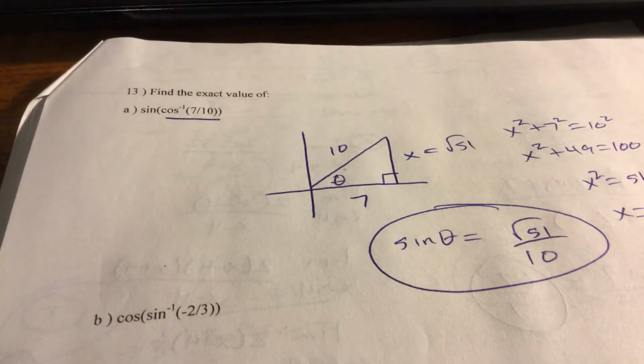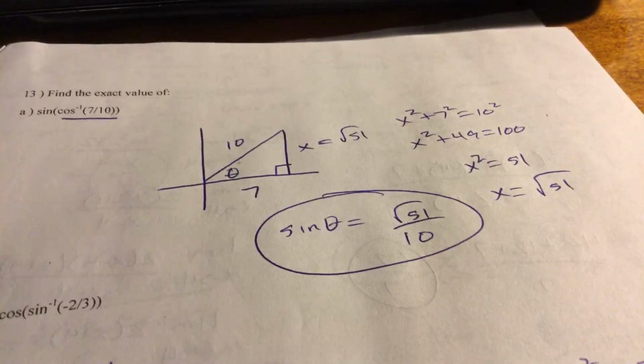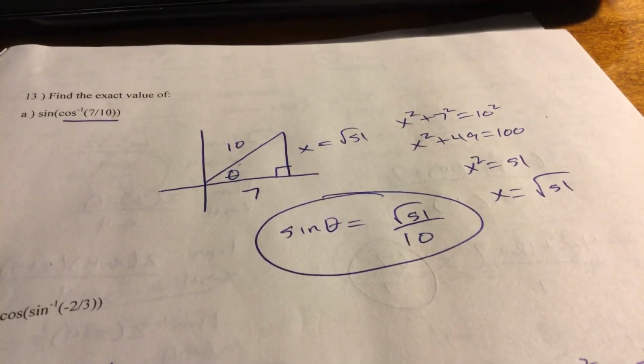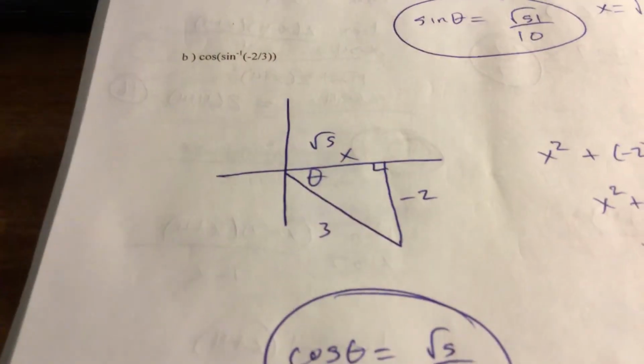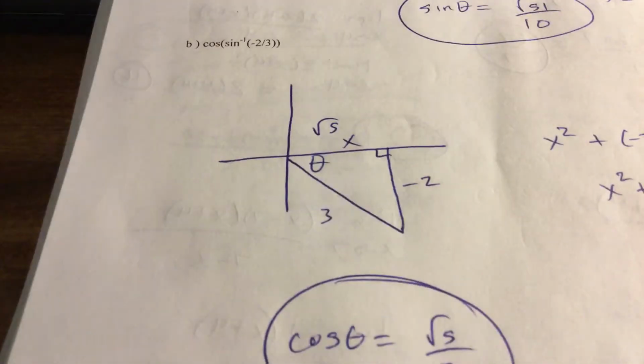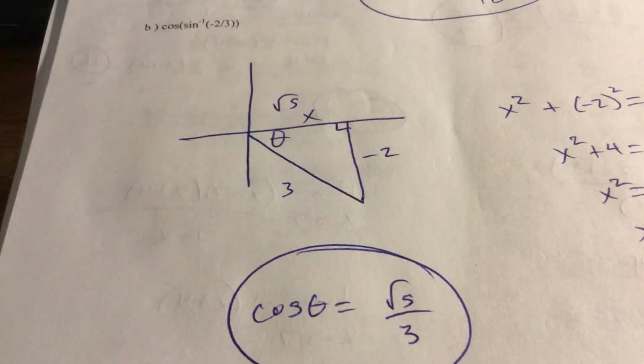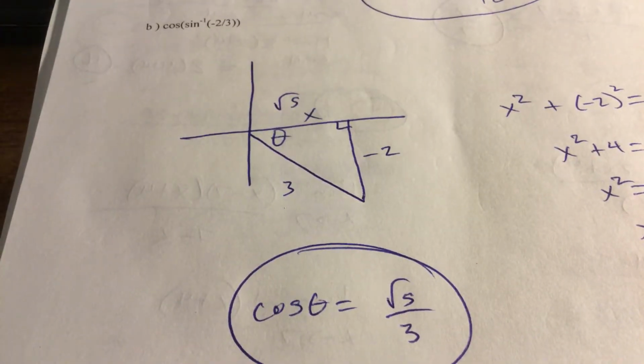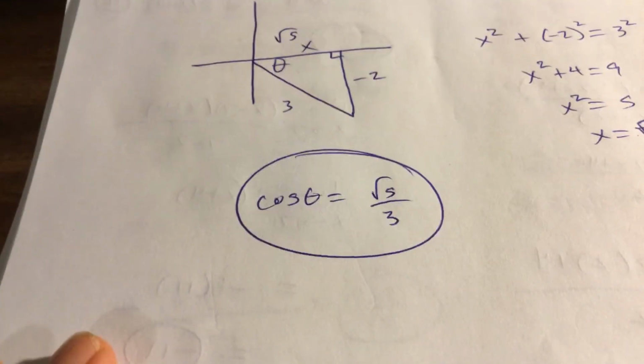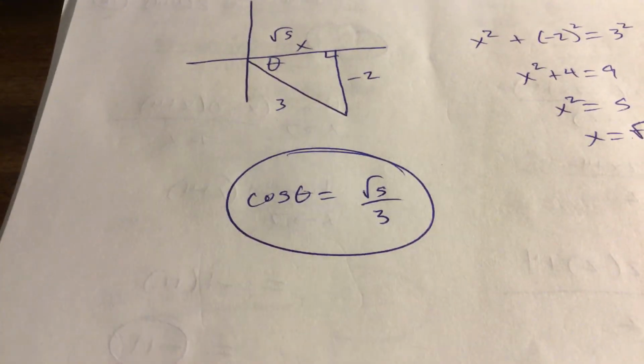Okay, find sine of theta. If cosine of theta is 7 over 10, sine of theta would be root 51 over 10. Sine inverse. It's going to give you angles in the fourth and first quadrant. If it's negative, it's in the fourth quadrant, okay? So theta's got a sine ratio of negative 2 over 3. It's got a cosine ratio of root 5 over 3.